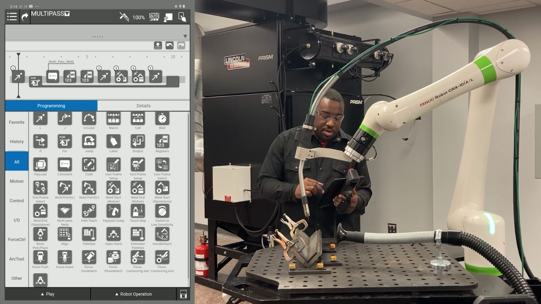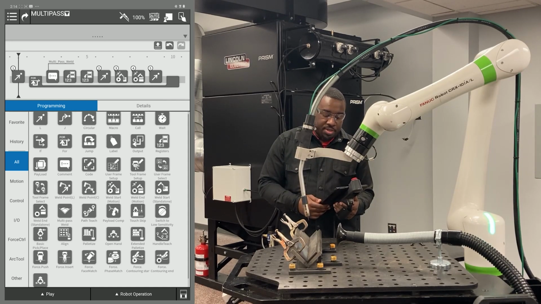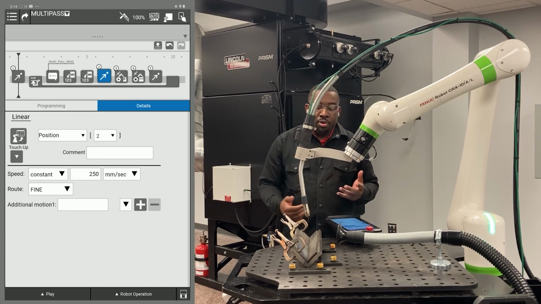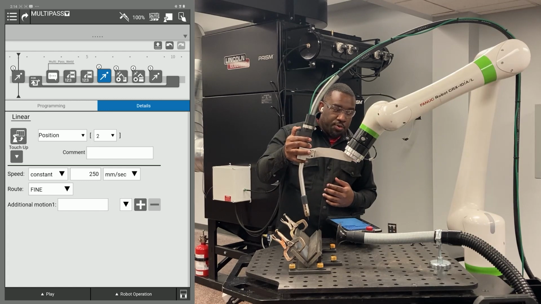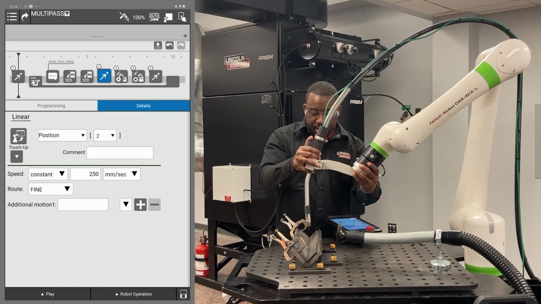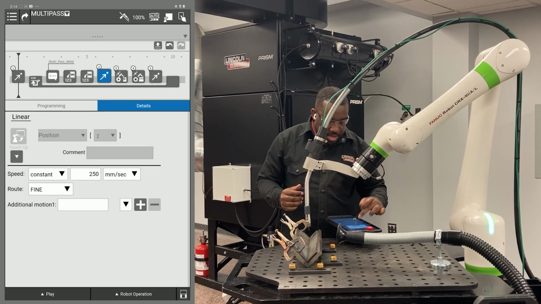The only thing that you have to touch up, as you can see, will be the 4 position points inside of your weld procedure MultiPass icon bracket. Point 2 would be your approach point to your weld. So you would move your robot to the position that you want to be your approach point. You're going to click that, and hit touch up, hit OK.